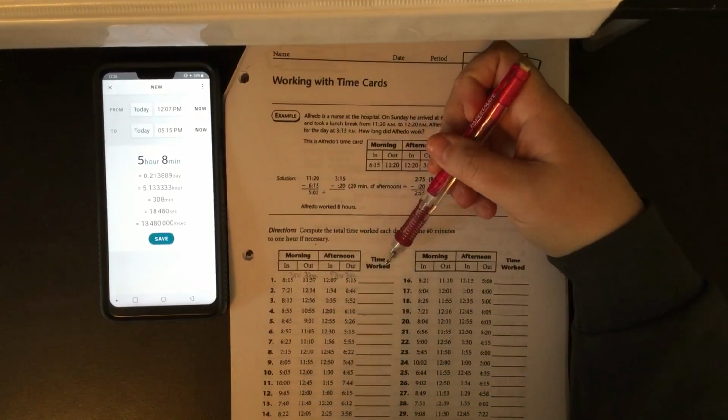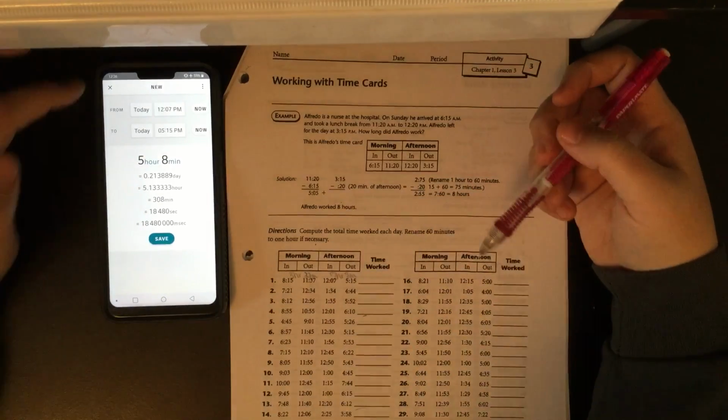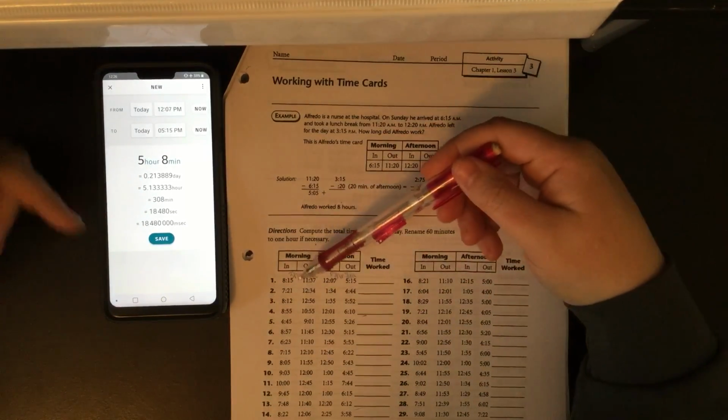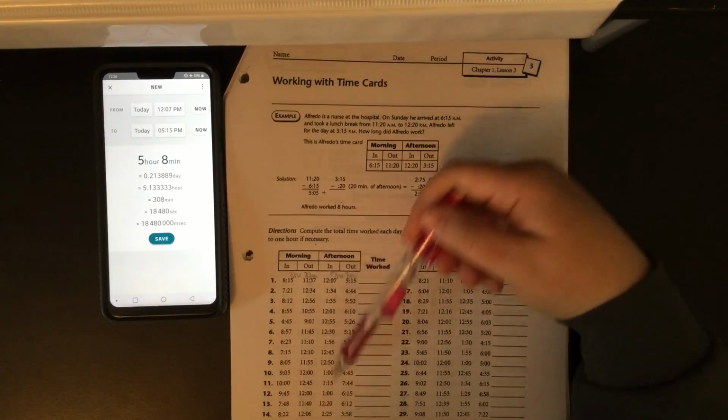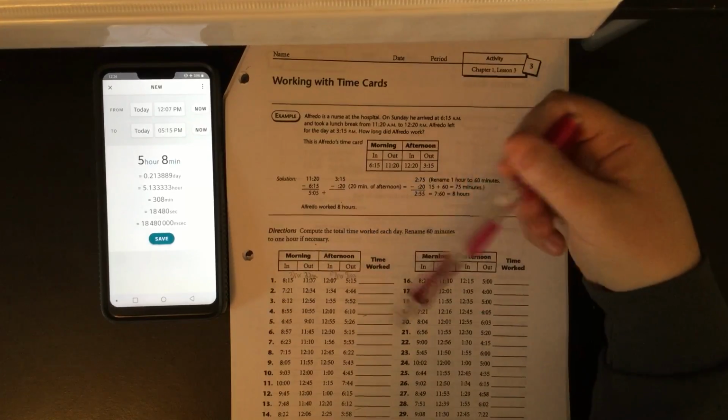To get how much time we worked in that day, we just want to add up those two numbers together. What I did on this one in this app, I found out all my times, and then I went back and added them all together.